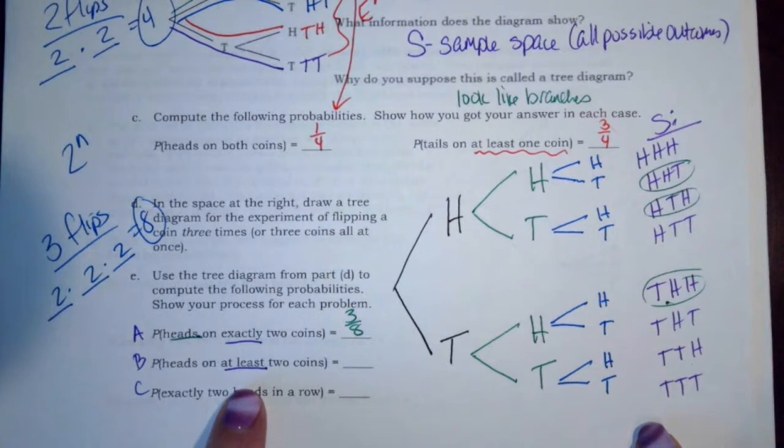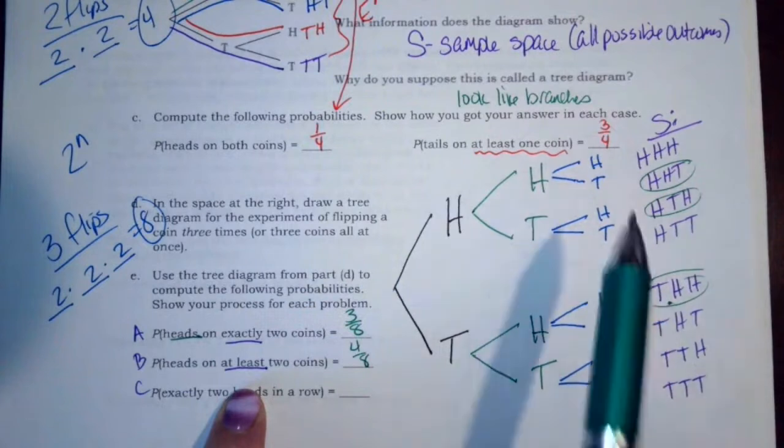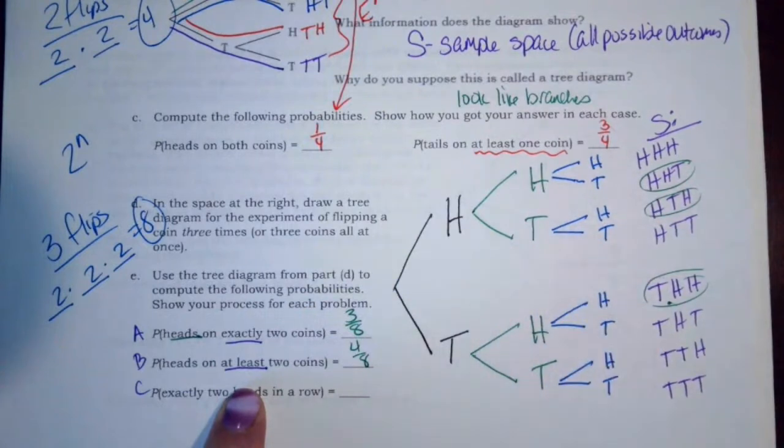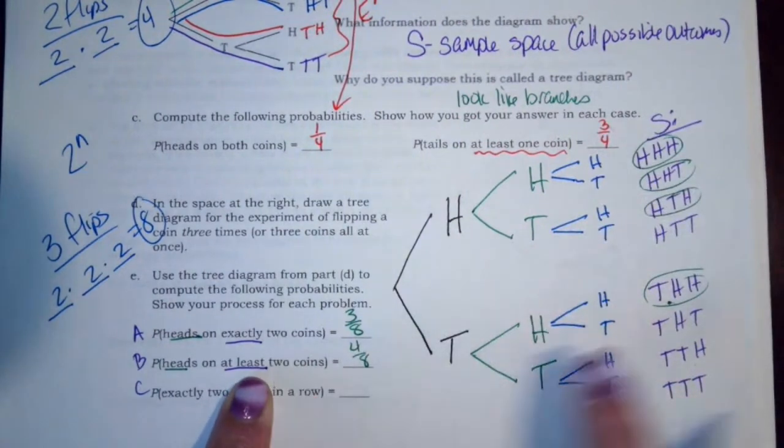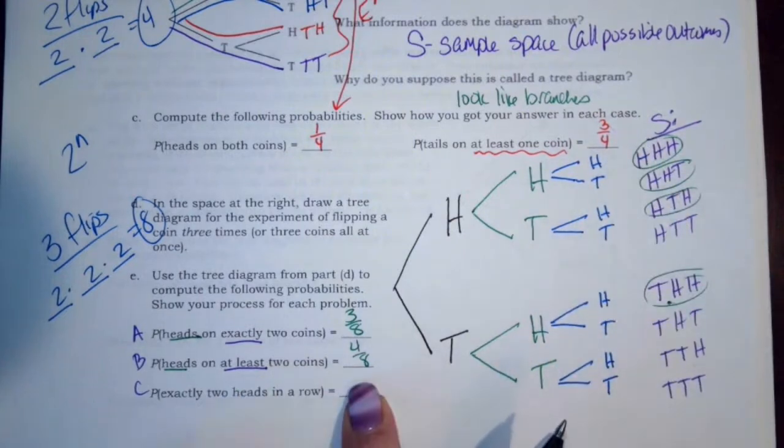And then Saida said 4 out of 8 for at least 2 coins. Saida, how did you get a total of 4? There's my 3 that have 2 heads. Where's the 4th one? The top one, because it says at least, it doesn't say exact. There we go. At least means 2 or more. So in this case, that means 2 or 3 heads. So there are 4 possible outcomes that fit that probability.